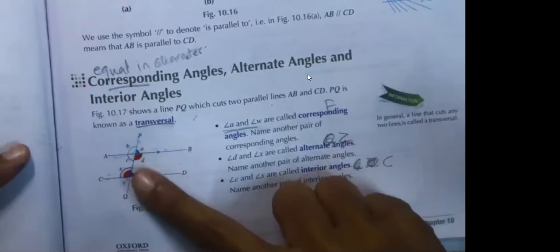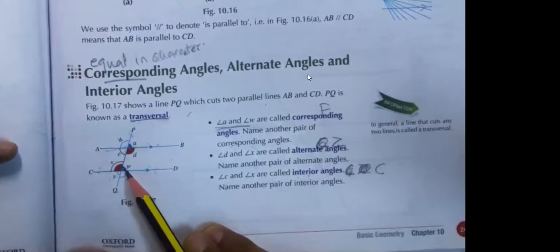Only with a transversal can you understand the concepts of corresponding angles, alternate angles, and interior angles. Let me use this diagram for explanation. Angle A and angle W are corresponding angles.